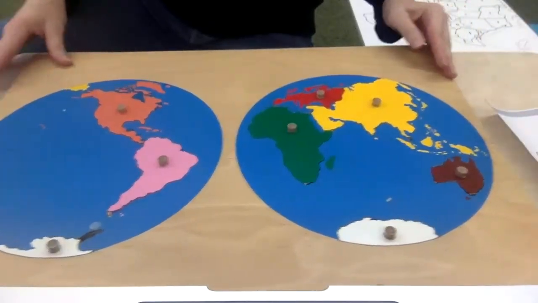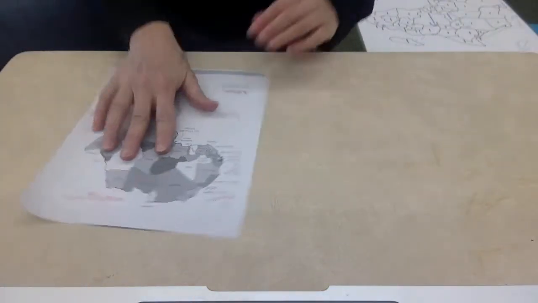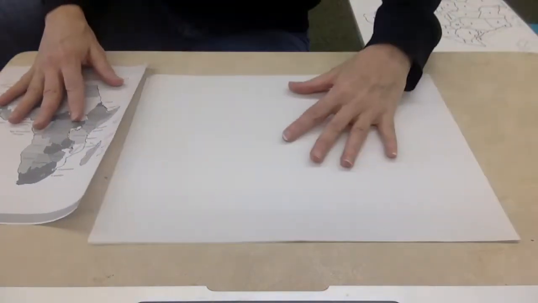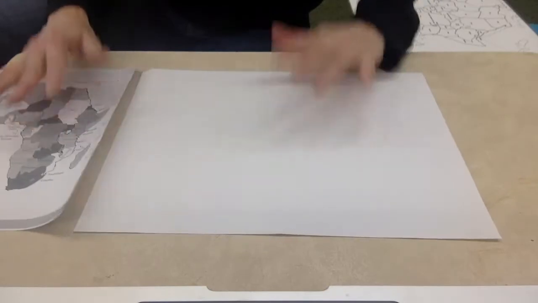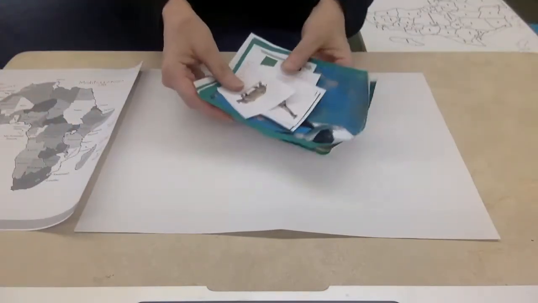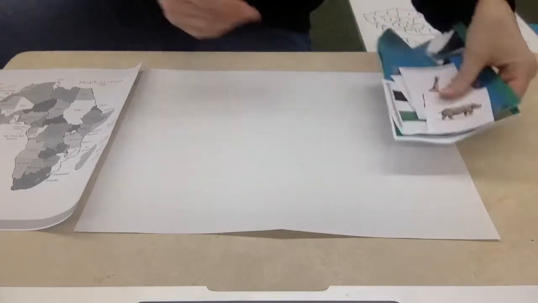So let's look at what you got in your take-home bag. You got this, which is that map I just showed you. A pretty big piece of white paper and a collection of pictures, images.